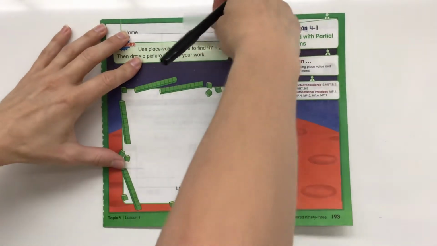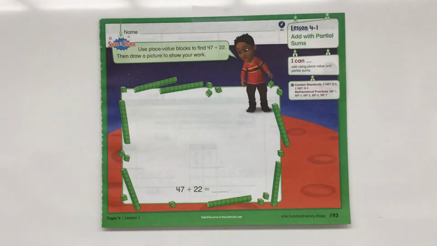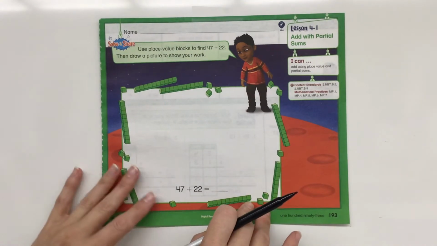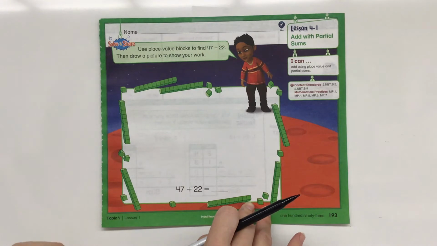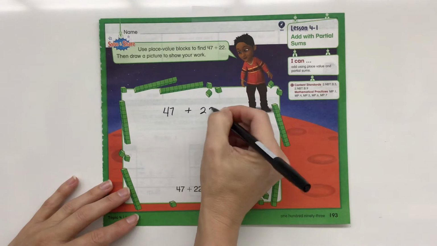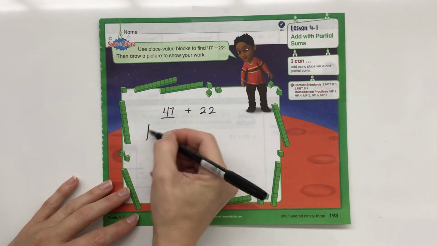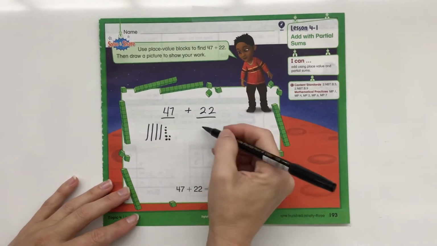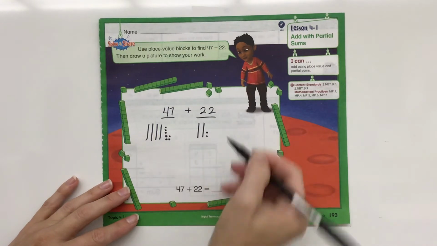Okay, so this is our lesson 4-1. We're going to be using place value blocks to find 47 plus 22. So what I'm going to do, instead of actually using my place value blocks, I know you all have a set of these at home. You can use these at home, but just for the purpose of the lesson, I'm going to draw it out. 47 plus 22. So 47, 10, 20, 30, 40, 41, 42, 43, 44, 45, 46, 47, and 22. 10, 20, 21, 22. Okay?